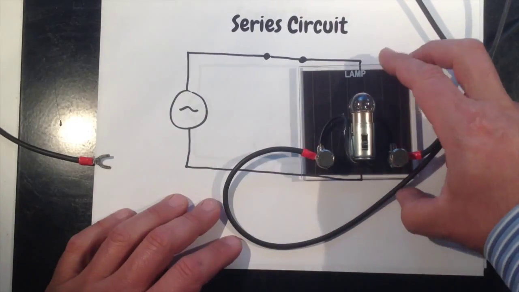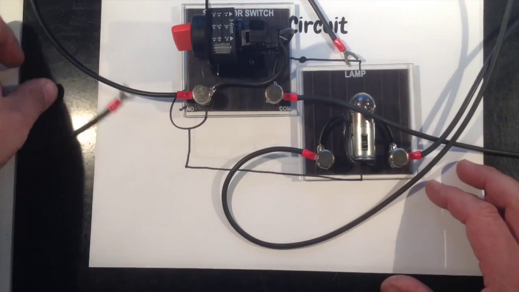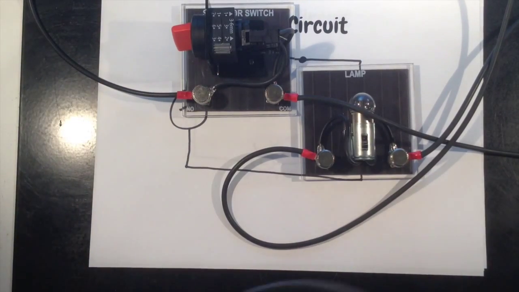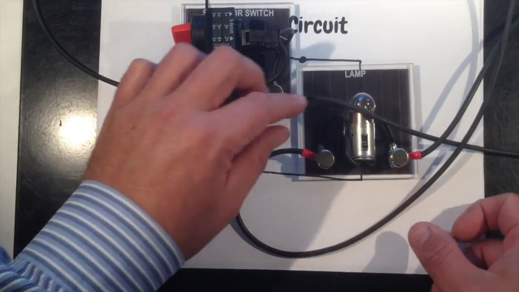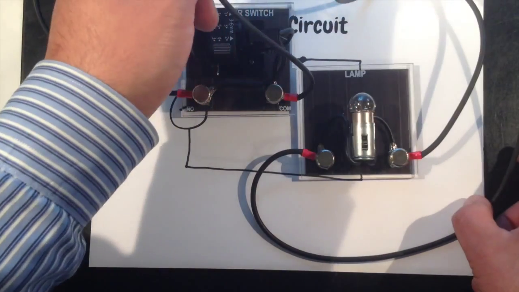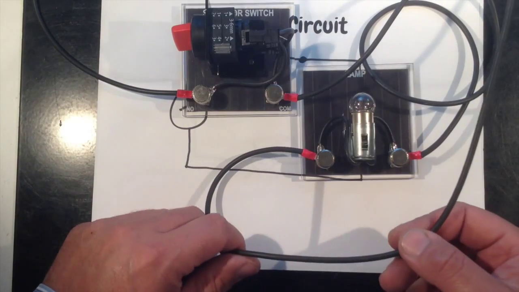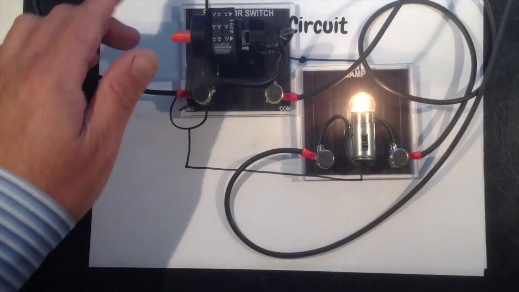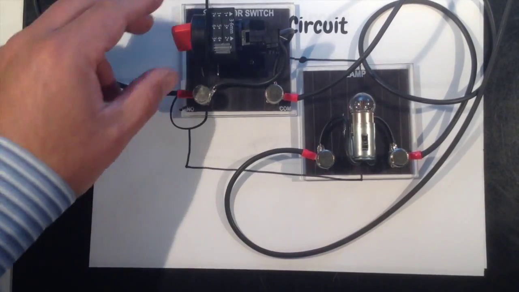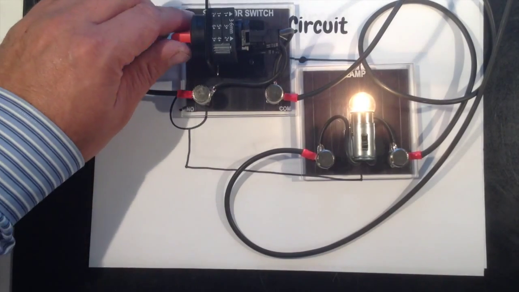Let's demonstrate that. I have a light and a switch. Now I've wired supply coming in through the switch, wire coming out of the switch through the light, the other side of the light back to the supply. When I turn the switch on, light comes on. When I turn the switch off, light comes off. Turn it on, notice the brightness of the light.